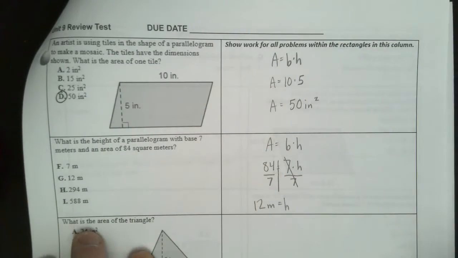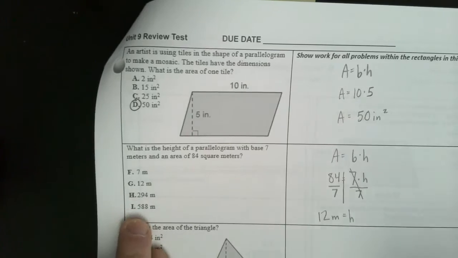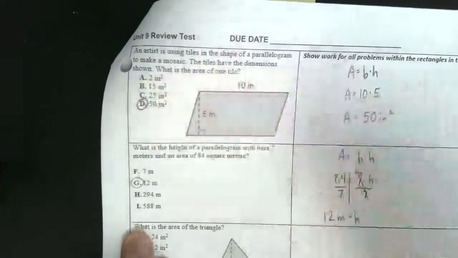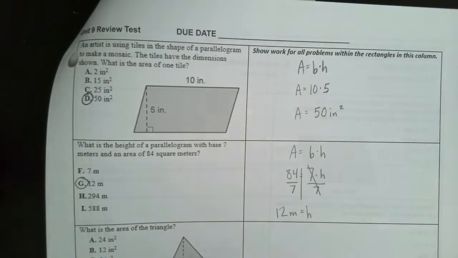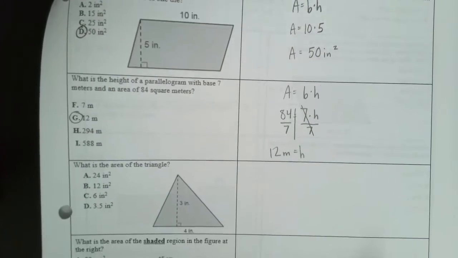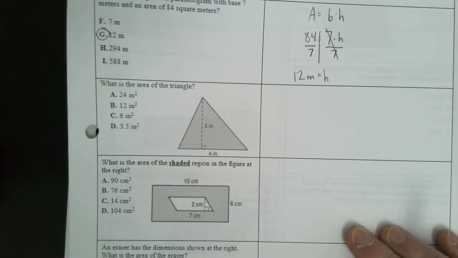Wouldn't be meters squared. It's not area. The answer choices also give you a hint for that, what the label would be. So that's a test-taking tip there. Whatever the labels are for the answers, it's probably the label that you're going to put for your answer when you show your work. All right, here we go.